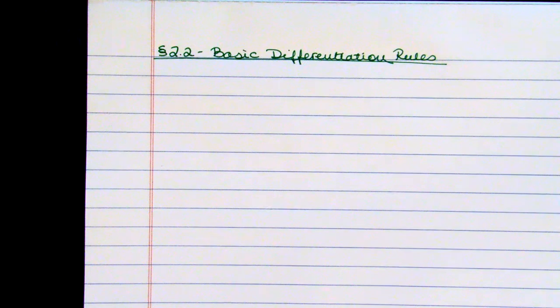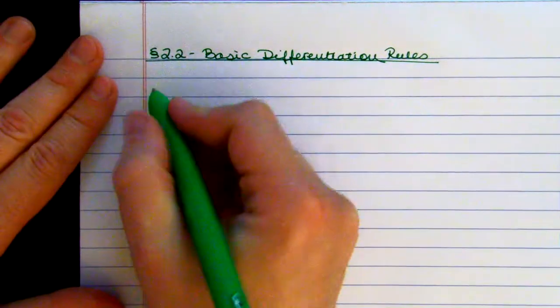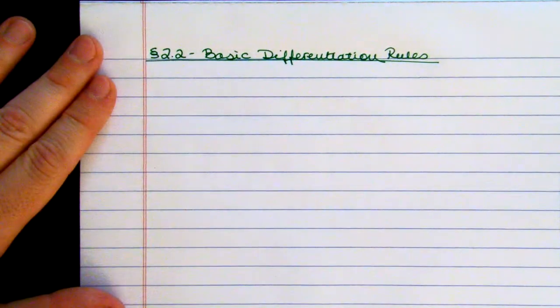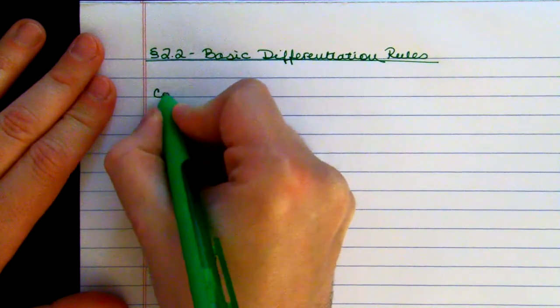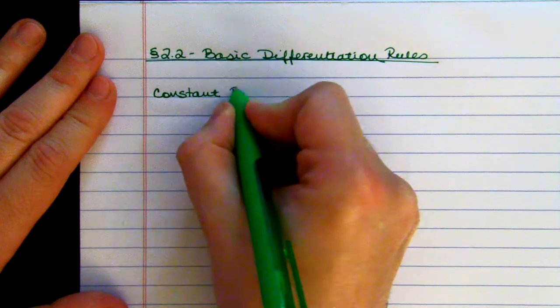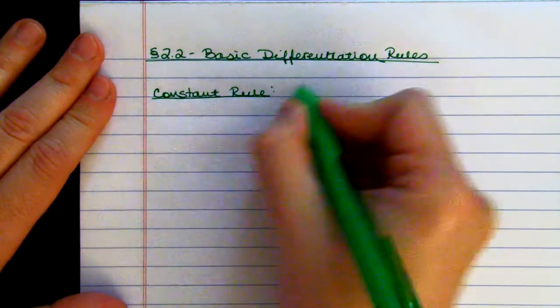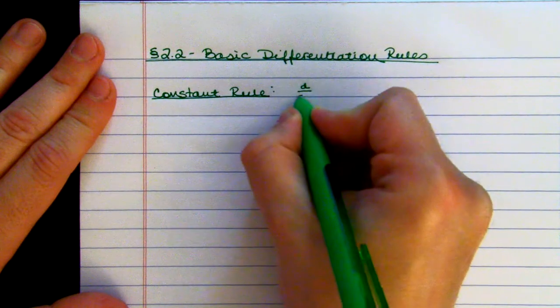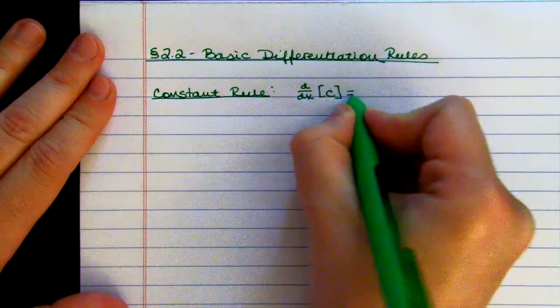I may show you one or two derivations of those. But for the most part, we're going to stick with using these new rules we're about to develop. This is section 2.2, Basic Differentiation Rules. And to get us started, we have what we're going to call the constant rule, which says the derivative of a constant equals.